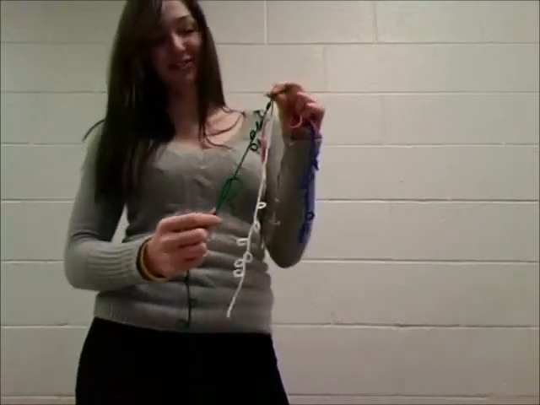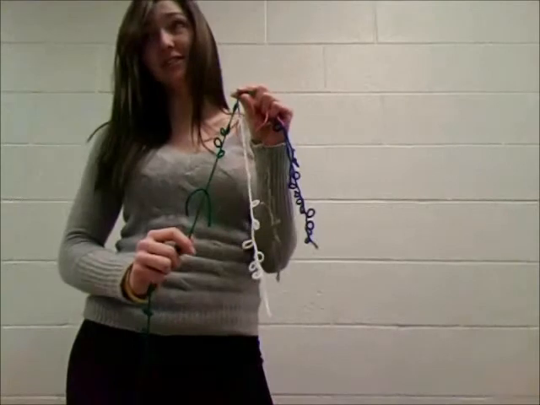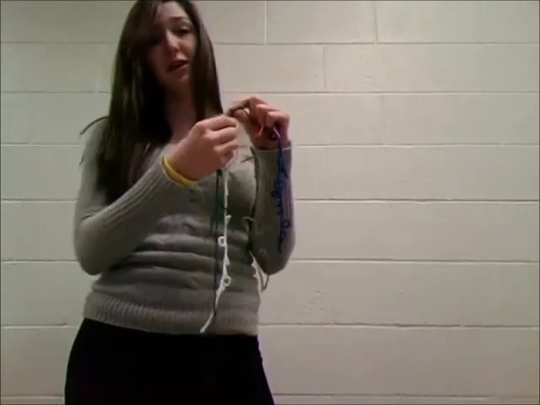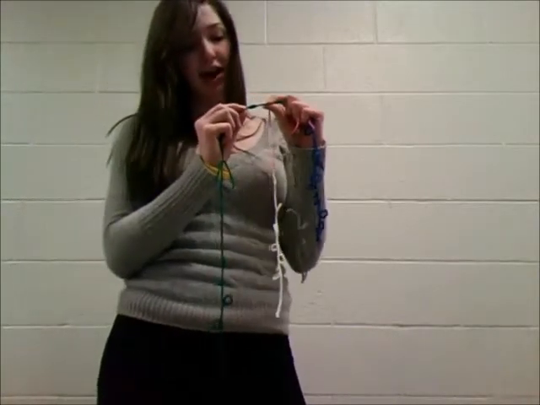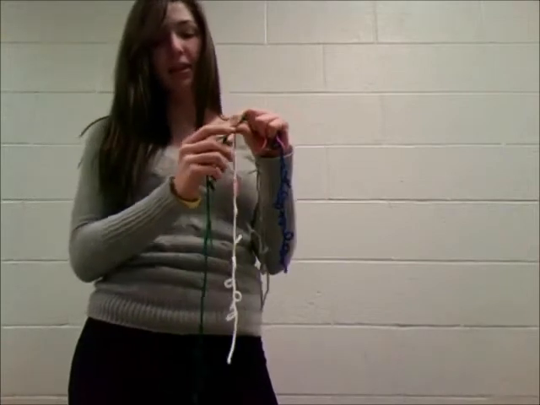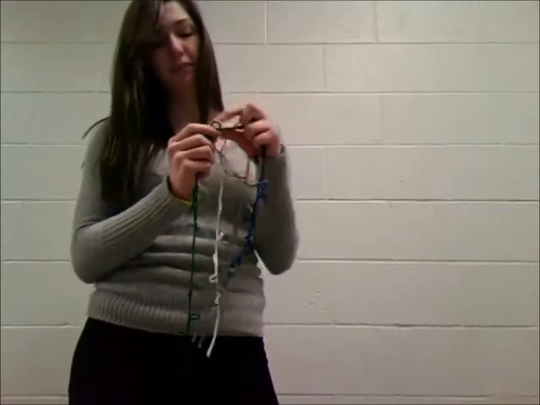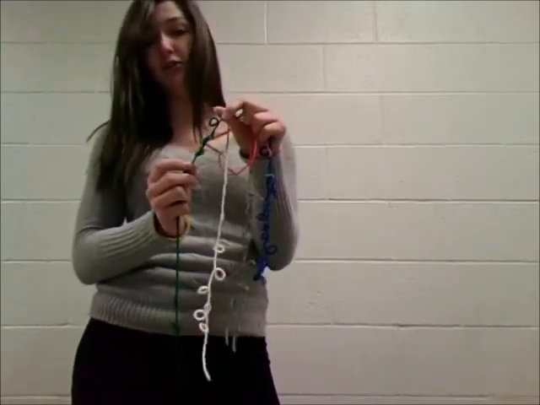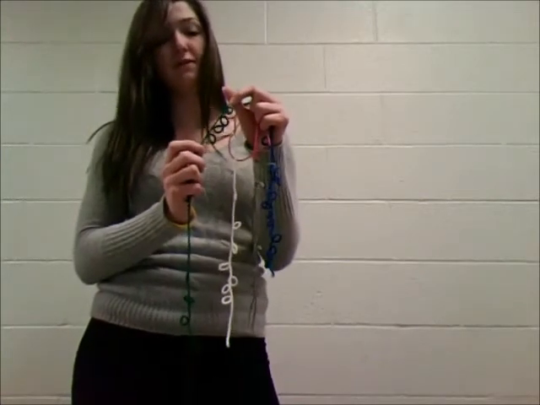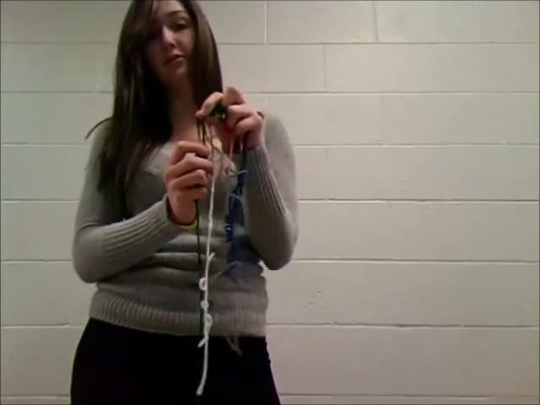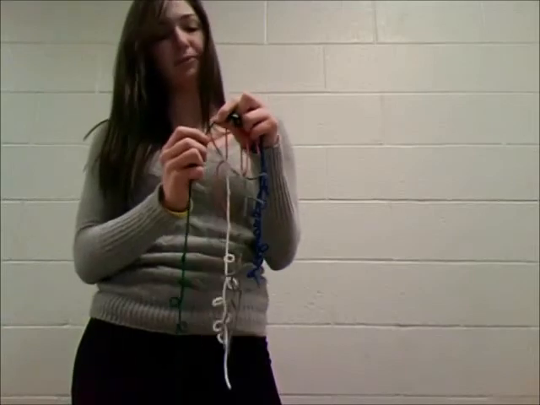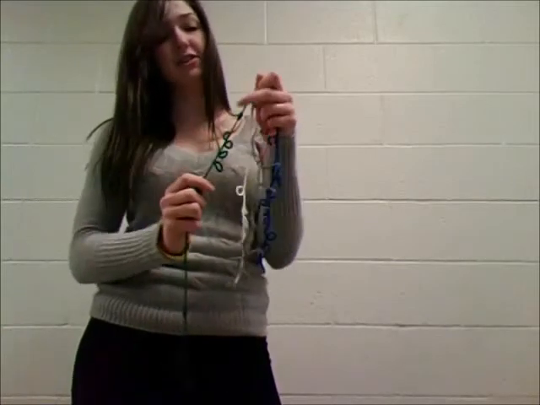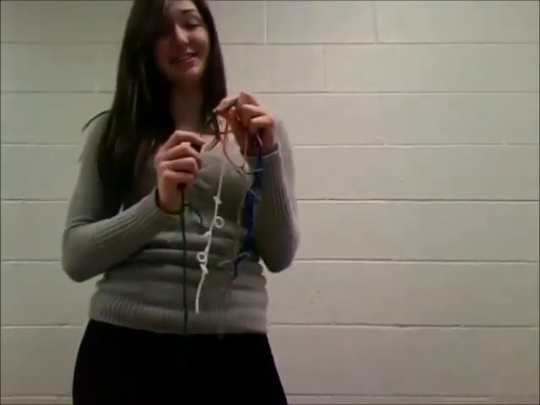And now we have the green string. The green string is the phone number. The first part of the phone number has 5 spirals on it. That represents 500. After that, there are 4 loops. The 4 loops represent 40. And then 2 single knots, which represents 2. So the first 3 digits of the phone number is 542.